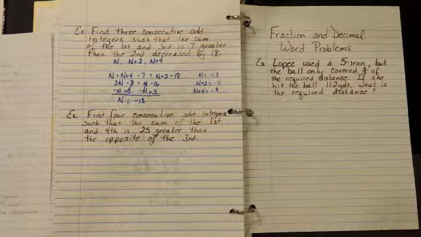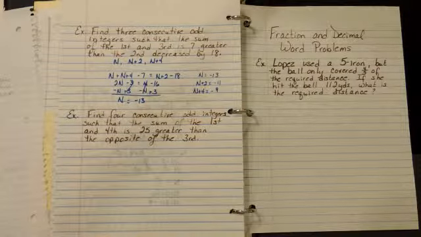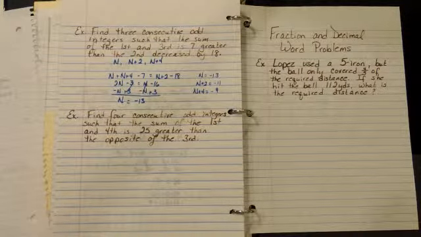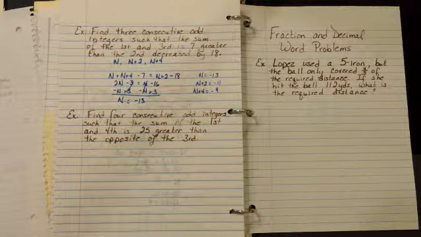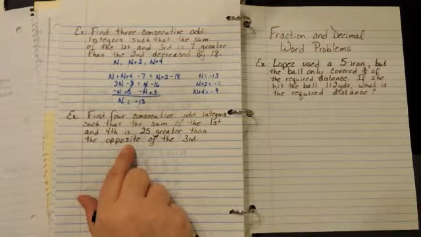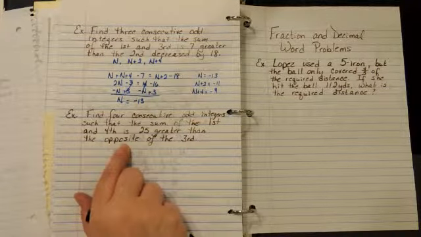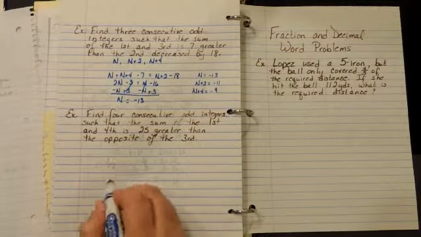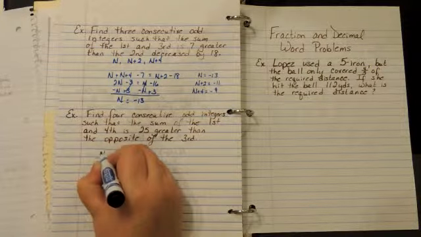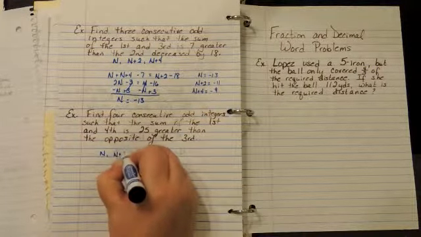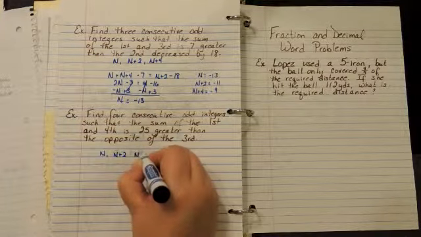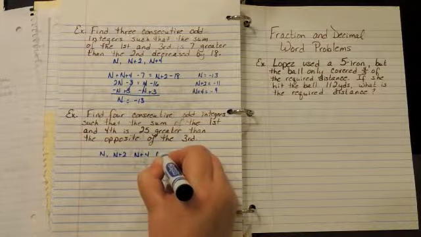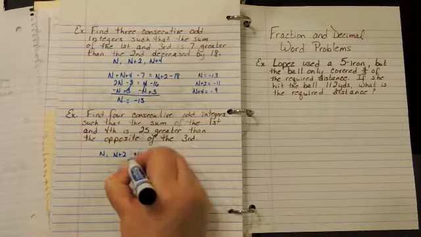Okay, let's try the next one. Find 4 consecutive odd integers such that the sum of the first and fourth is 25 greater than the opposite of the third. And when it says opposite of the third, that means the opposite sign. So we have 4 consecutive odd integers: n, n plus 2, n plus 4, and n plus 6.